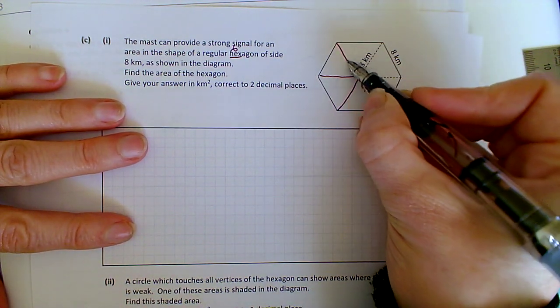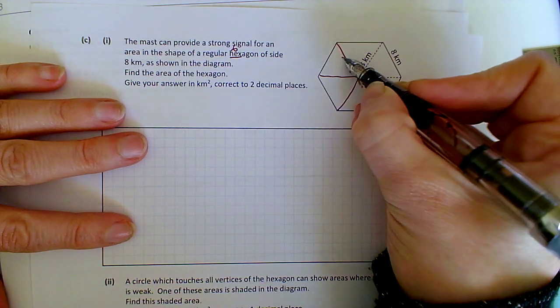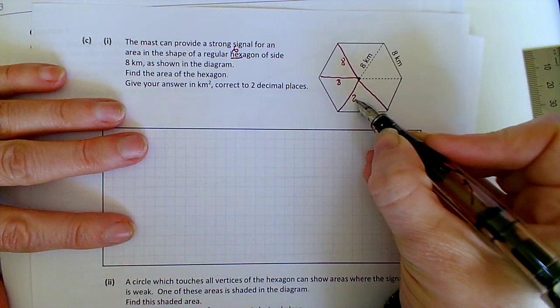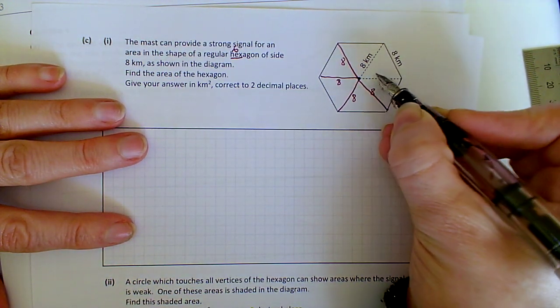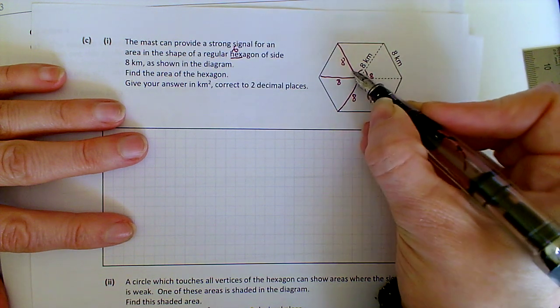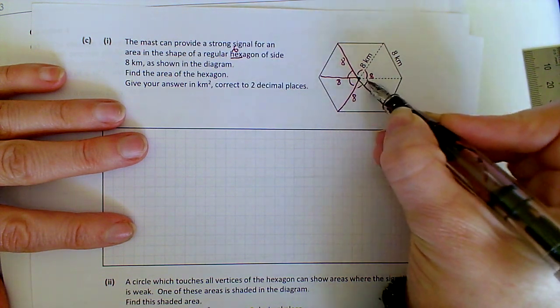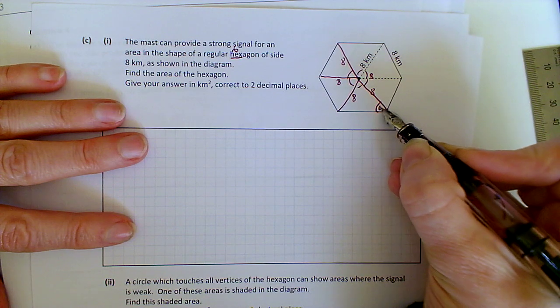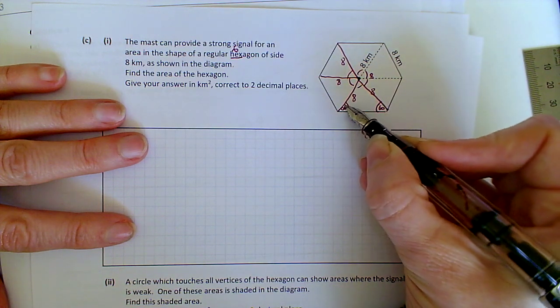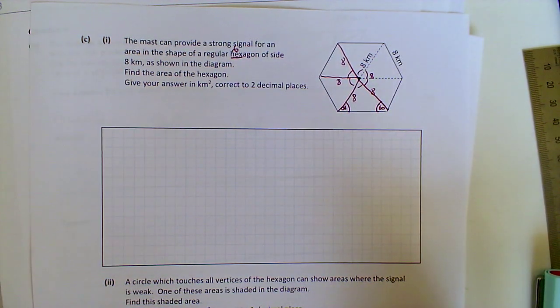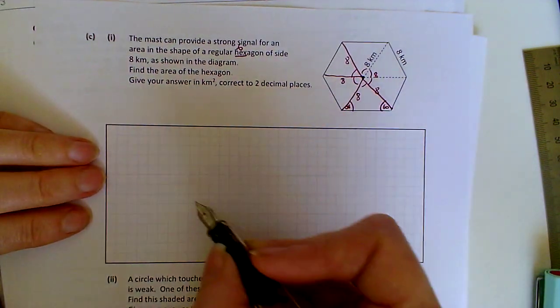If you were in higher level, they'd actually expect you to work that out yourself. It comes from the fact that there's 6 of them, so we have 60 degrees in the center, and of course they're isosceles, so you get 60 degrees down there, which makes them equilateral triangles. They want us to find the area of that hexagon in kilometers squared, correct to 2 decimal places.